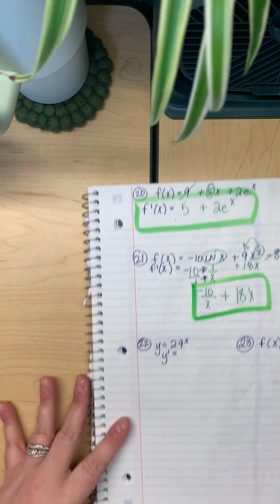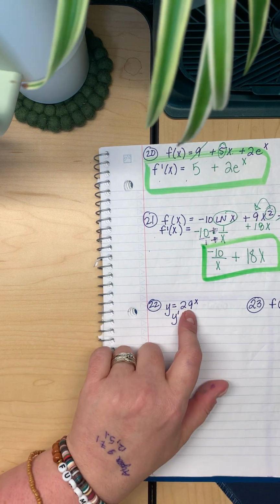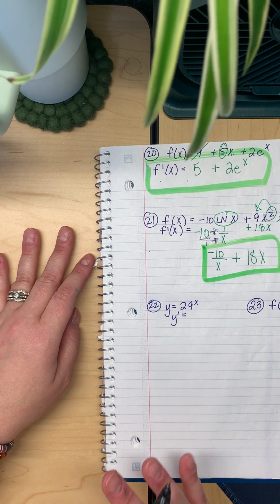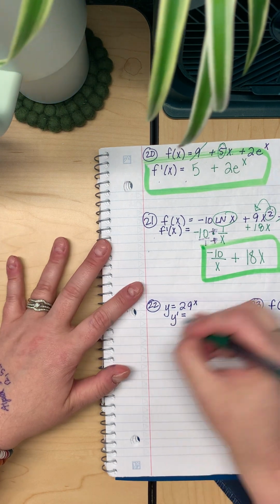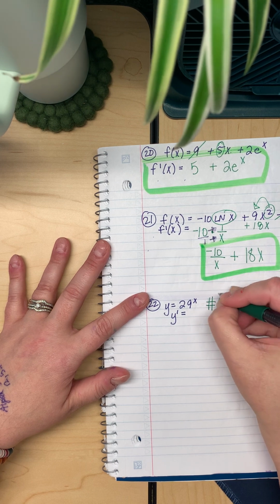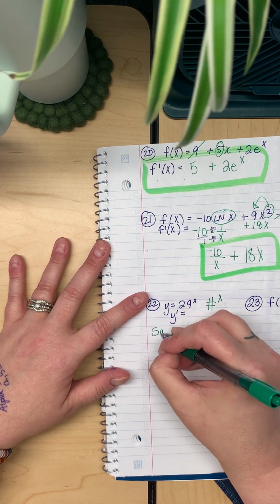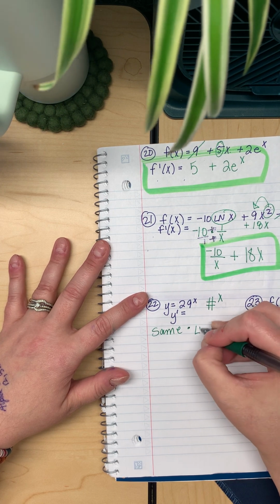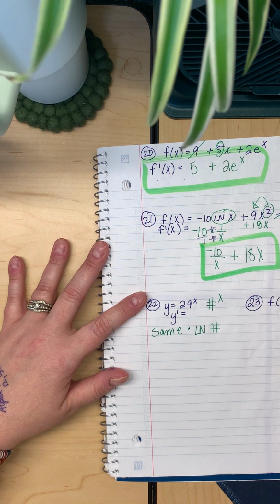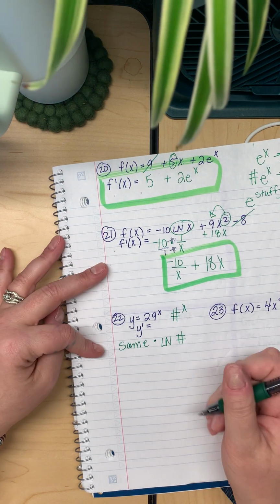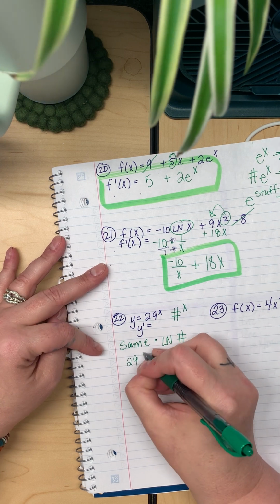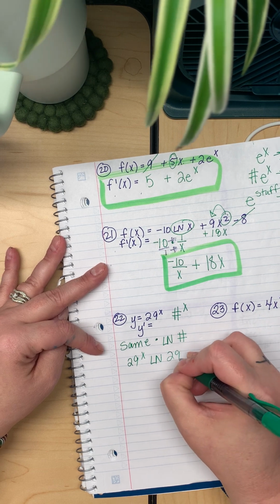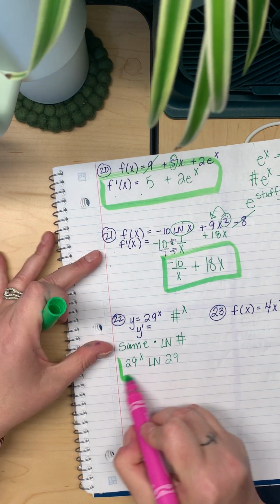Okay, let's look at the next sucker. The next one says a number to the x. Okay, that's where we write the exact same thing. So if you have a number to the x, you write the exact same thing, and then you multiply it by ln of that number. And I'm going to give you all the formulas on your test, don't worry. Okay, so the same thing is 29 to the x times ln of that number, 29. Hey, that's it. You took the derivative.